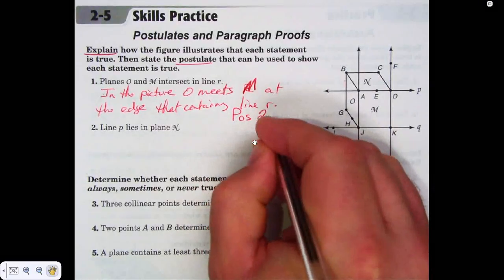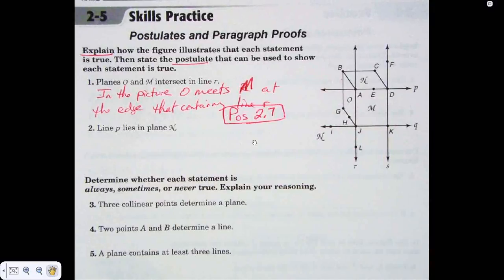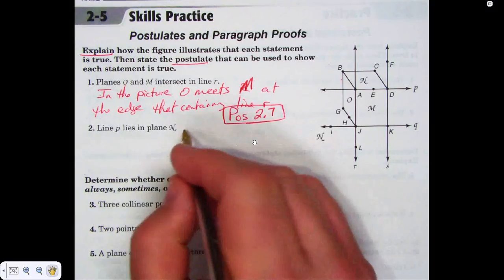I want you to just write POS for postulate. I'm not going to make you write out the whole word postulate, but POS, hopefully you'll say postulate at least to yourself. That's not so bad, is it? But it is going to cause, people aren't used to doing that in math.